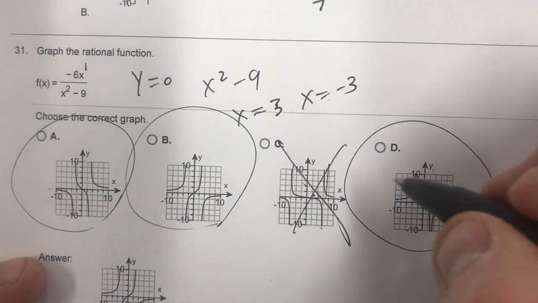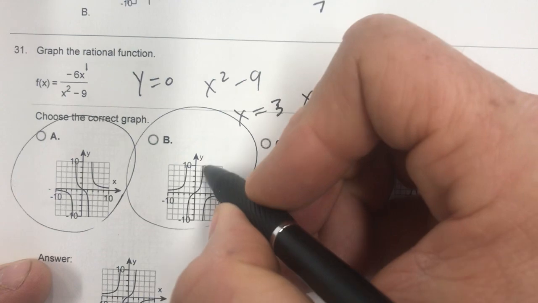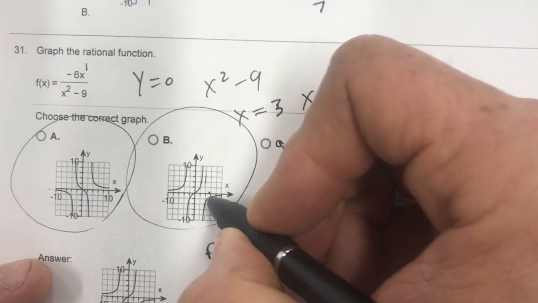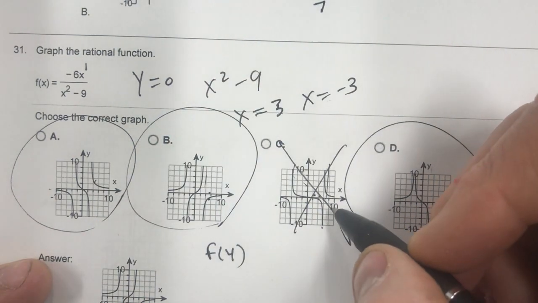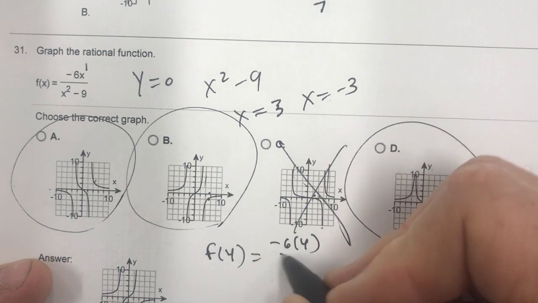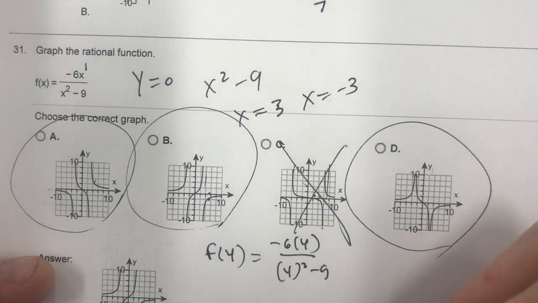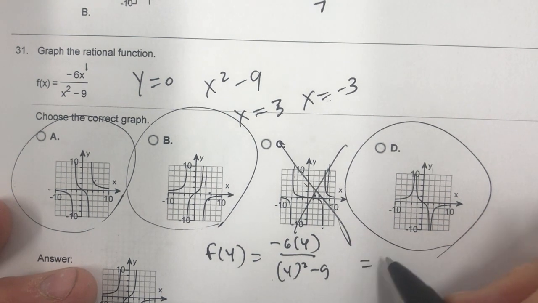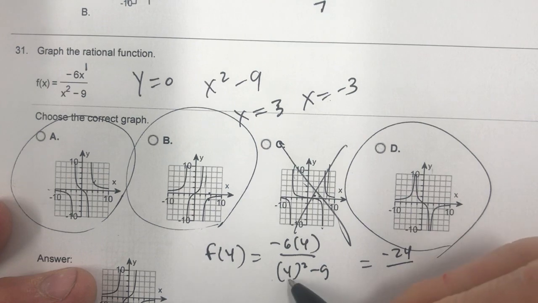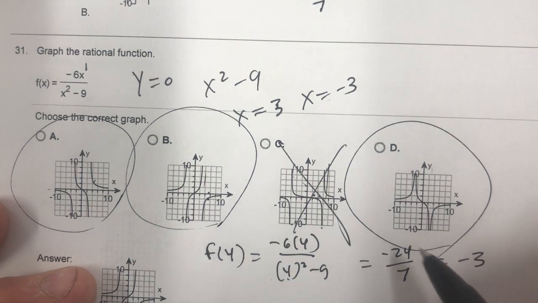Okay. Now, what I'm gonna do is I'm gonna do f of 4. See, 3 is an asymptote here, but at 4, is it down here or is it up there? Okay, so we're gonna do that and find out. So we've got negative 6 times 4 over 4 squared minus 9. Okay, this is going to be negative 24 on top, 16 minus 9 will be 7 on the bottom, which is negative 3 something.